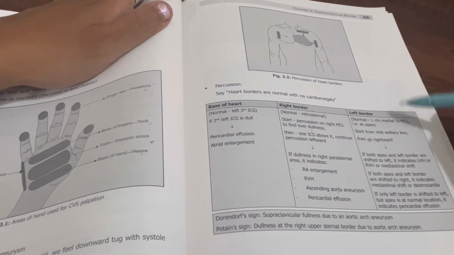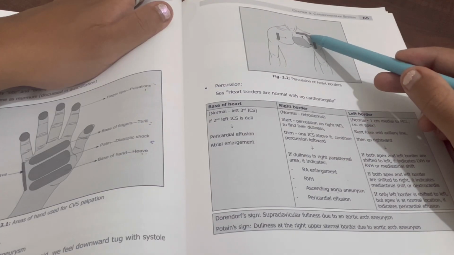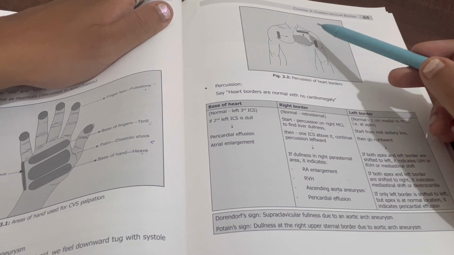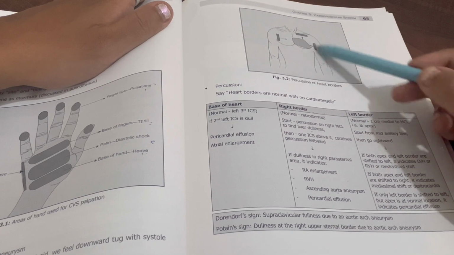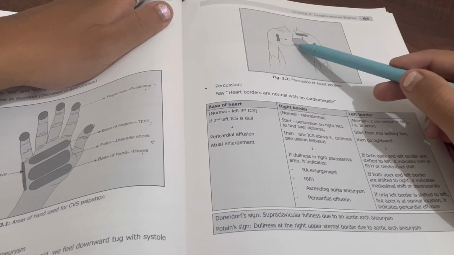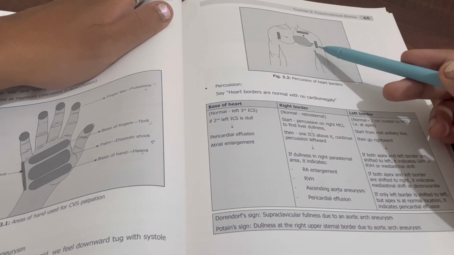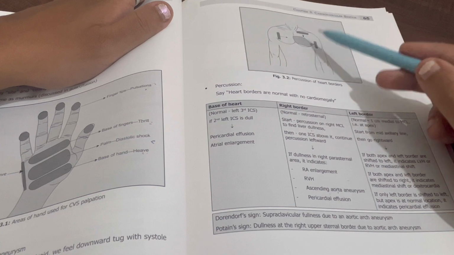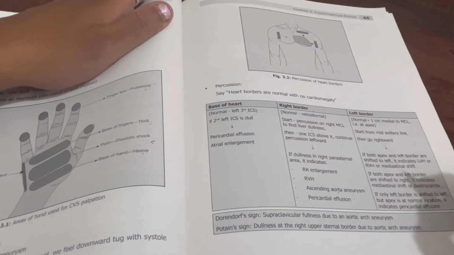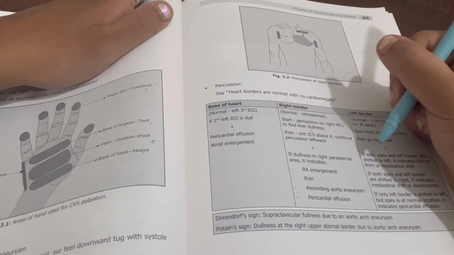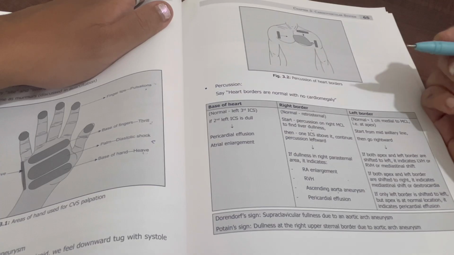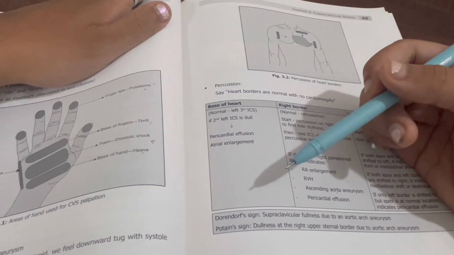Left border, normally it is 1 centimeter medial to the mid clavicular line, that is at the apex. Start from the mid axillary line, then go rightward. If both apex and the left border are shifted to the left, it indicates LVH or RVH or mediastinal shift. If both apex and left border are shifted to the right, it indicates a mediastinal shift or dextrocardia. If only left border is shifted to the left but apex is at normal location, it indicates pericardial effusion.